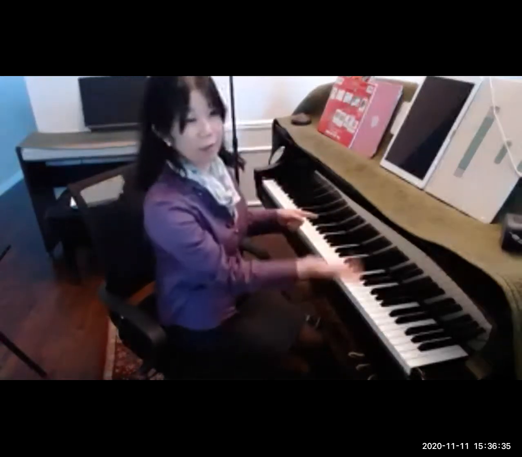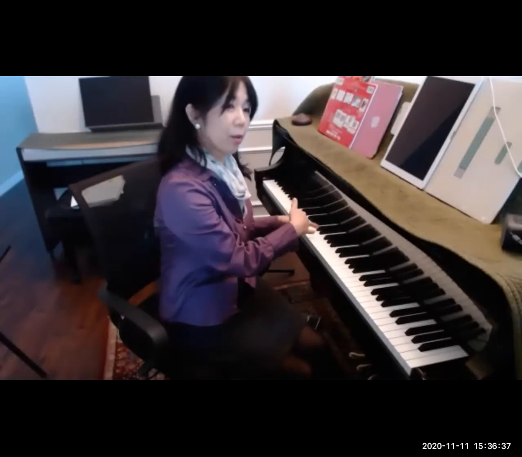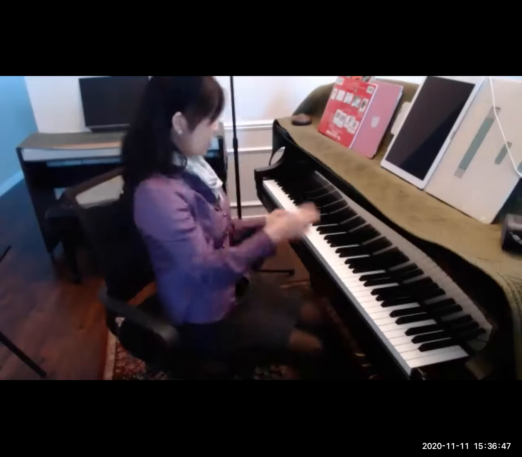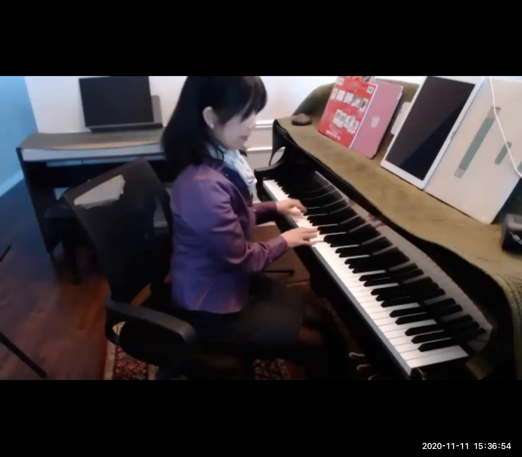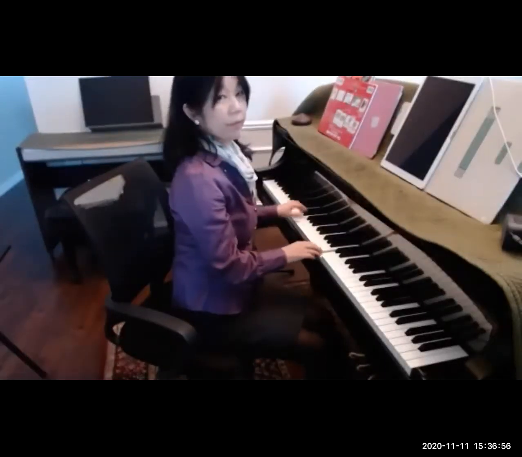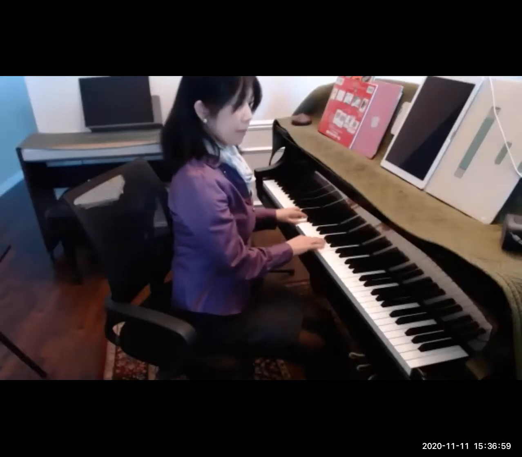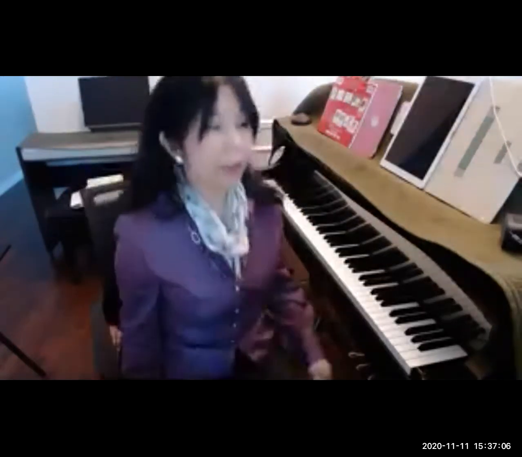I used E, but I changed octaves. I started higher, then went lower. And then you can also do G alone, right? Now I'm going to play two notes, C and G. 2, 3, 4, 2, 3. It sounds fine, right? Yeah, and then you can expand to 3 notes.